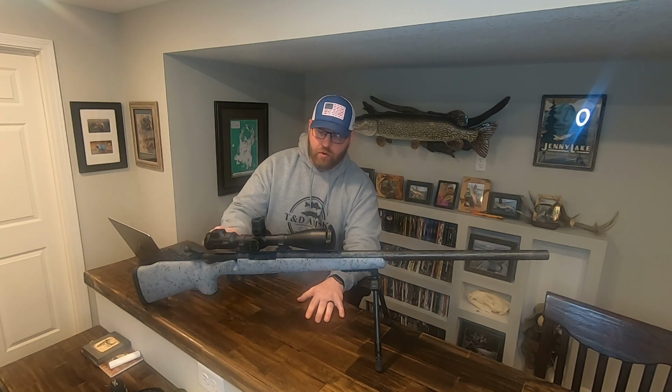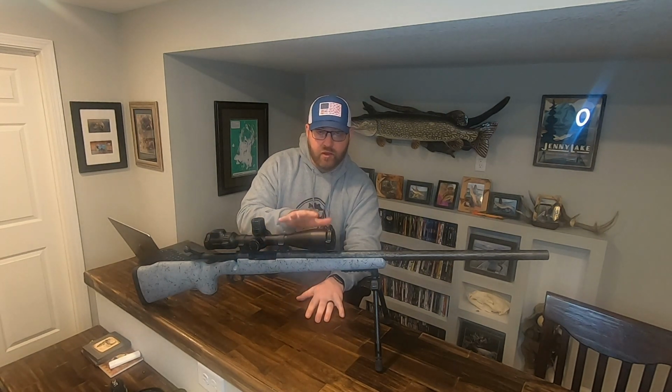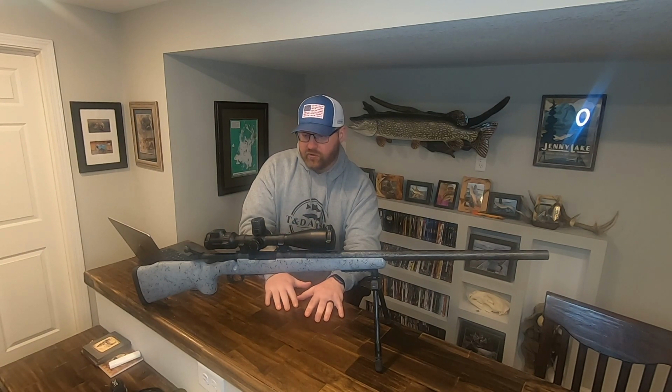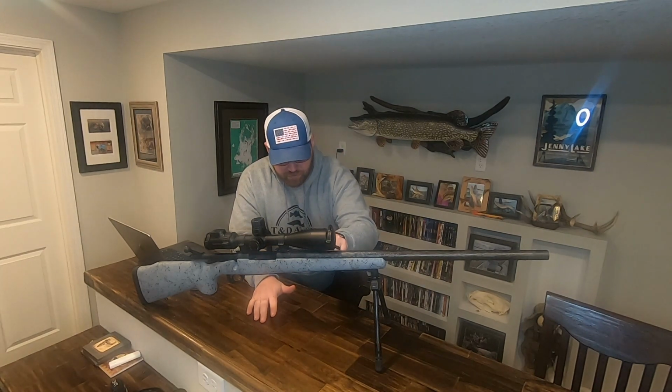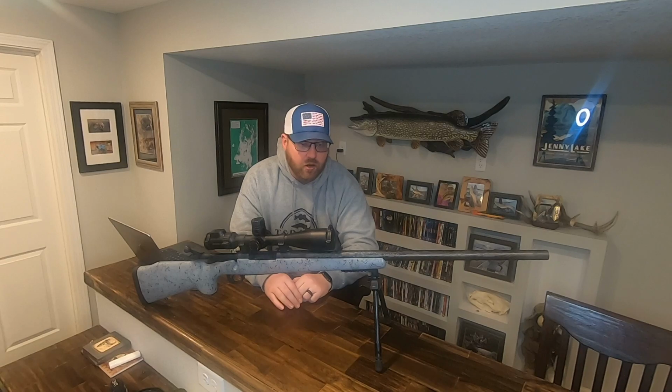So with that route, I use 2-piece Warne rings. I don't like rails on hunting rifles. I want rings, and I want that bell of the scope as close to the barrel as possible, and that's how this rifle's set up.